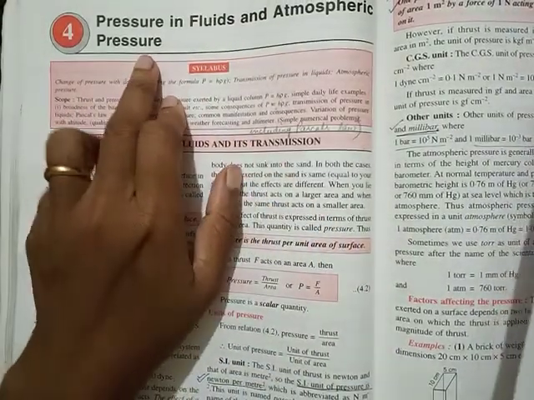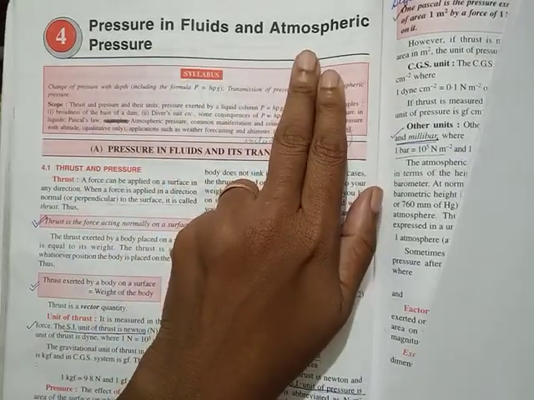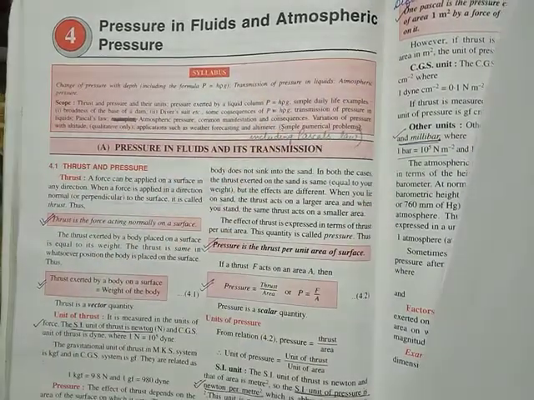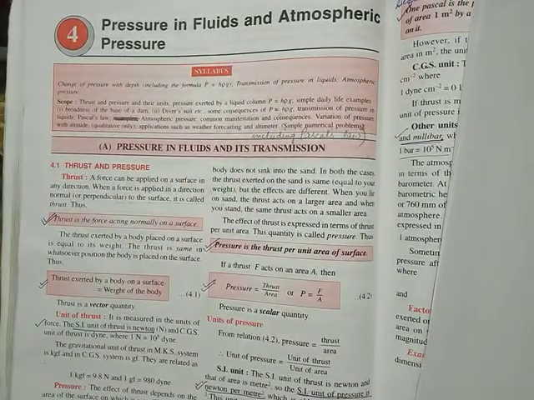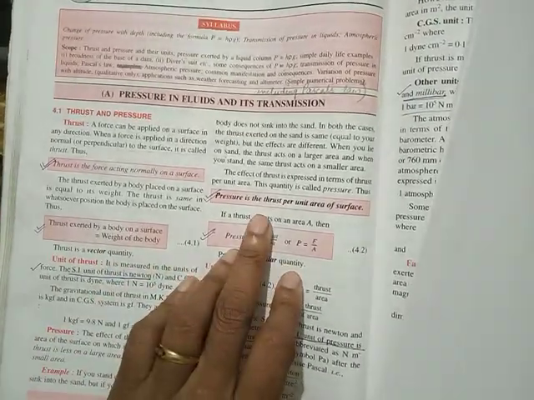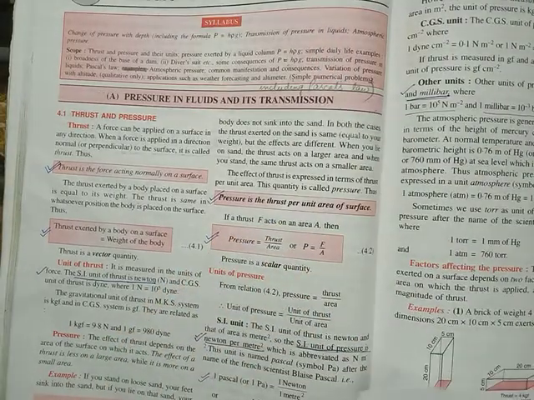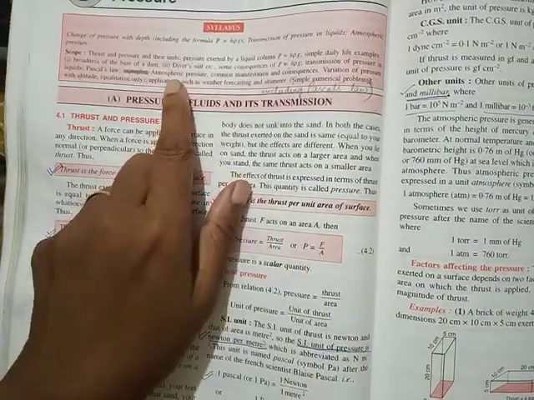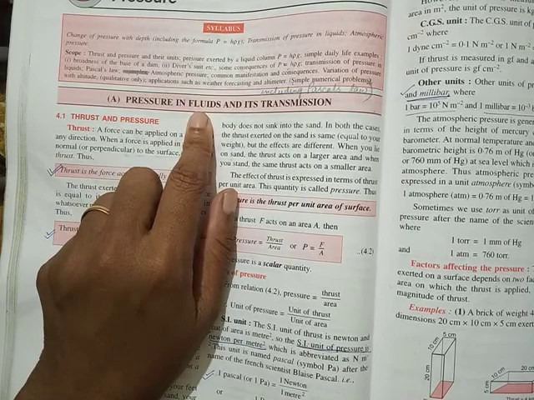Okay, so today we have to start with this new chapter, pressure in fluids and atmospheric pressure. Again, a little bit of it you studied last year. Remember, pressure is force upon area, all those formulas we studied. But here we are going to exclusively study pressure in fluids.